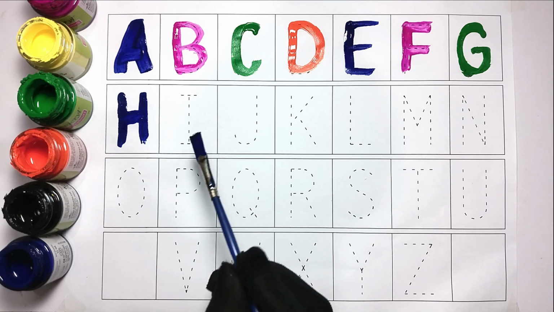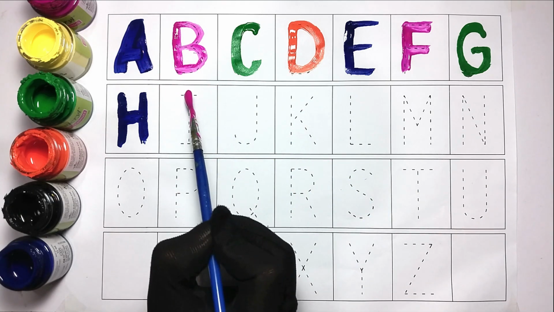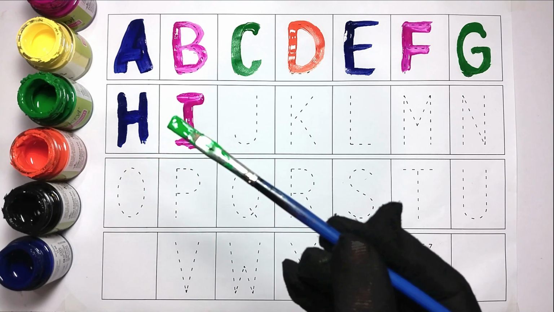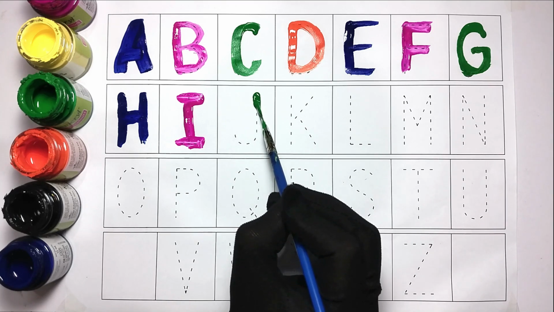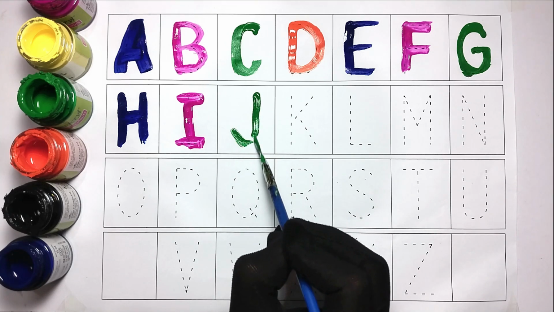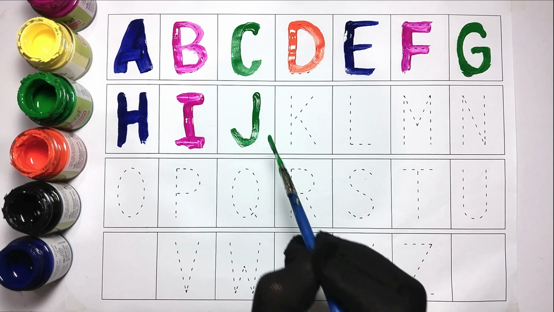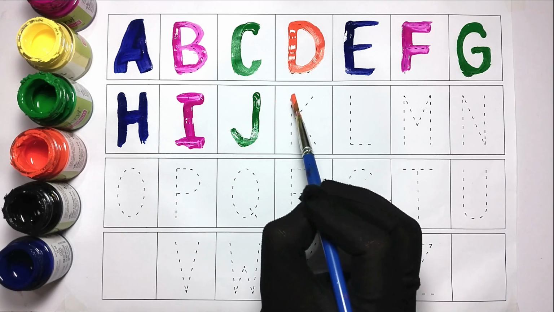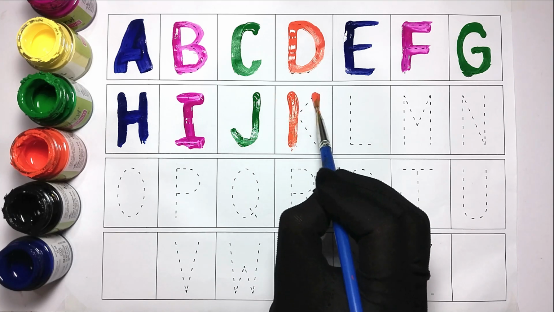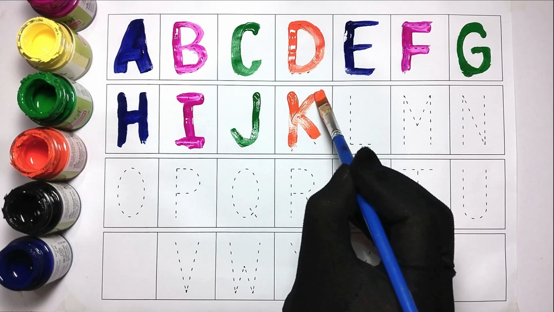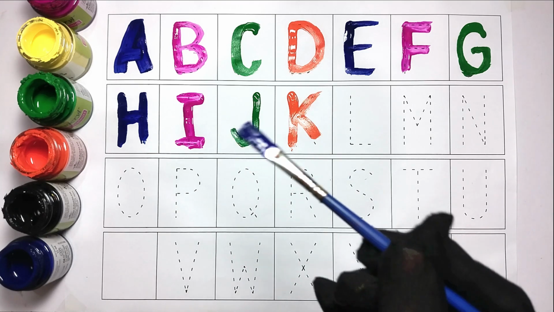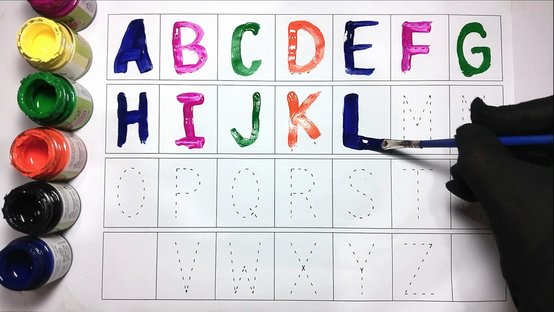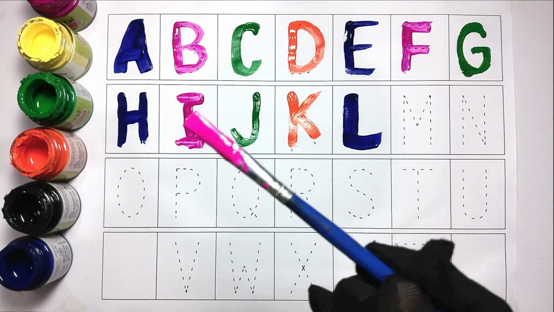H for hen. Purple color. I for ice cream. Green color. J for jug. Orange color. K for kite. Blue color. L for lion. Purple color.